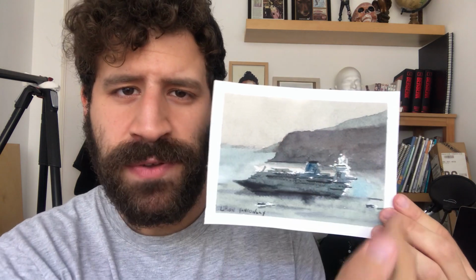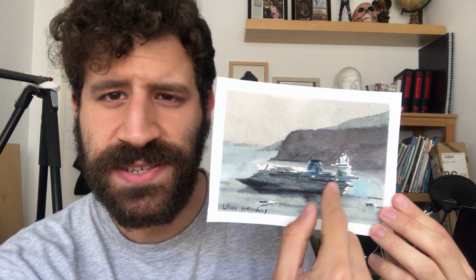Hey, what's up, Liron here, and in this video we're going to paint this very simple ship with one main idea, and that is negative shapes and negative painting to bring out the details. So what we have here actually is this ship, some cliffs in the background, and the sense of depth and maybe the meaning of the painting and the composition is created by this contrast that is done negatively by leaving highlights. So without further ado, let's jump into it.